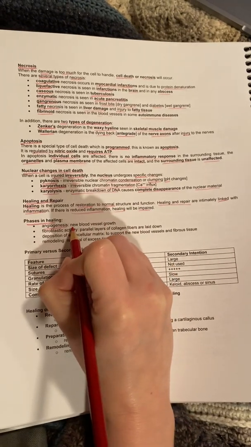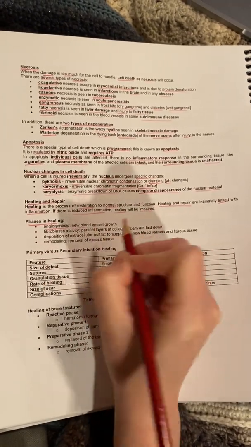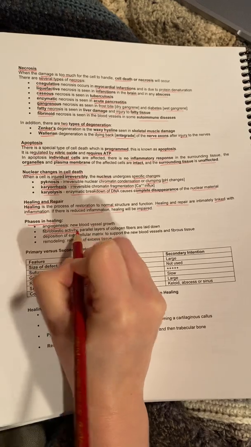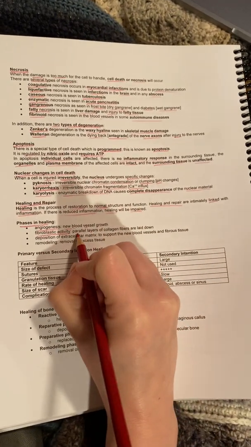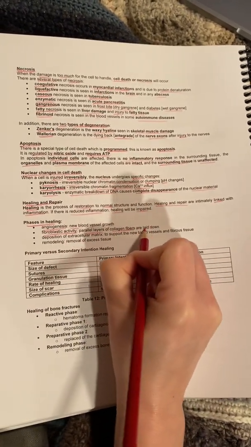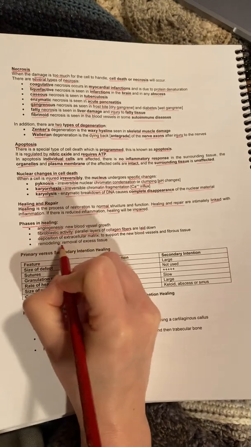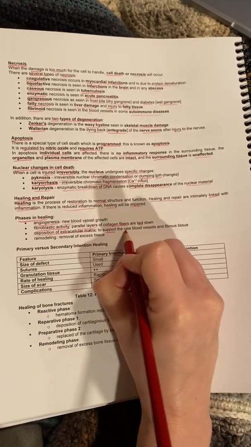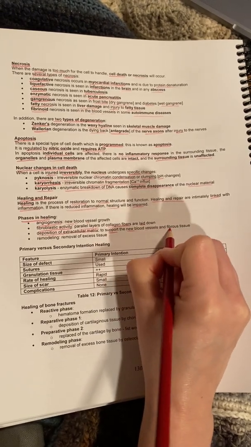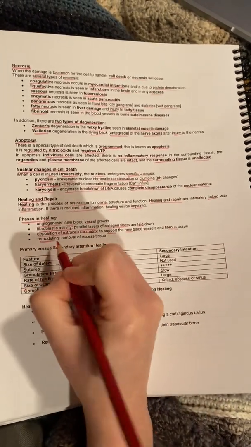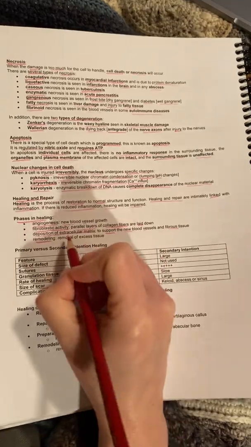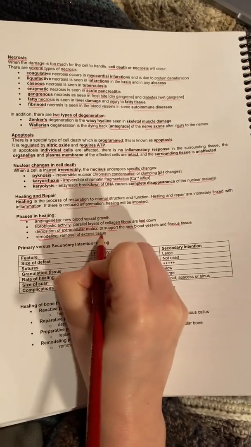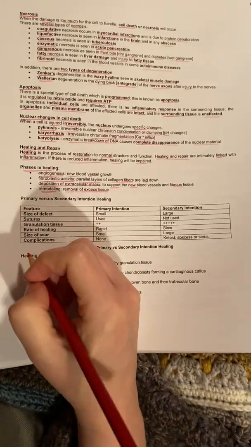Angiogenesis is when there is new blood vessel growth. Fibroblastic activity is when parallel layers of collagen fibers are laid down. Deposition of extracellular matrix supports new blood vessels and fibrous tissue. Remodeling is the removal of excess tissue.